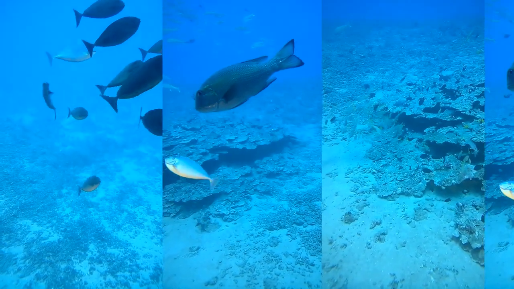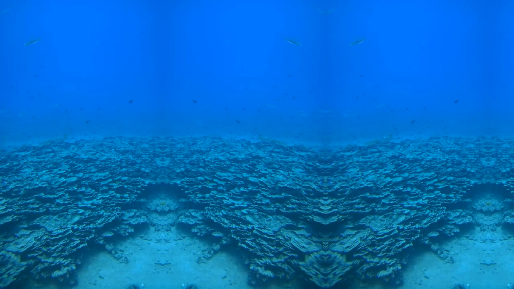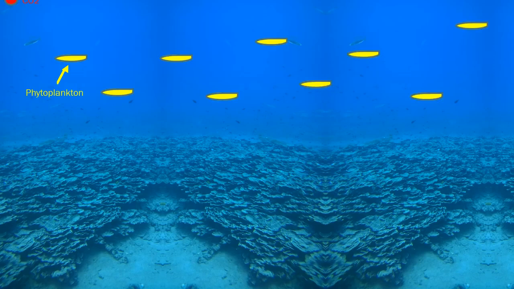Our oceans play an important role in reducing the amount of carbon dioxide in the atmosphere. Beneath the surface, phytoplankton carry out carbon sequestration, taking in this carbon dioxide and sinking it to the ocean floor.